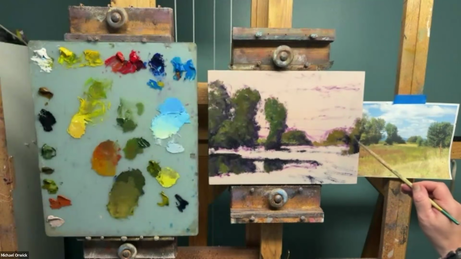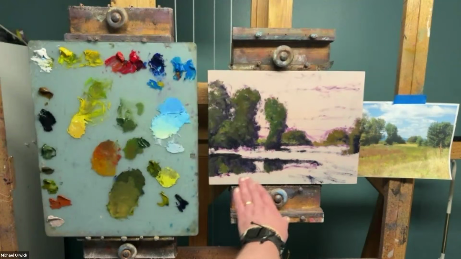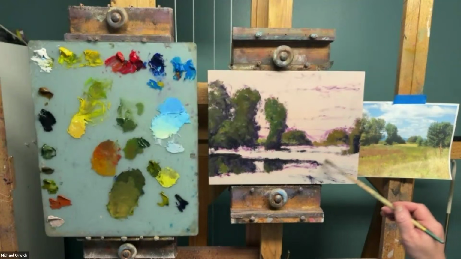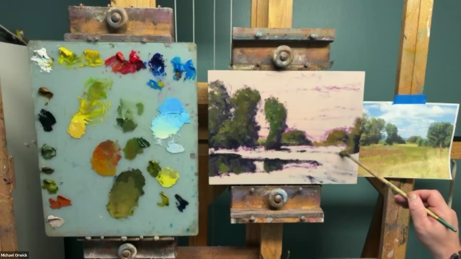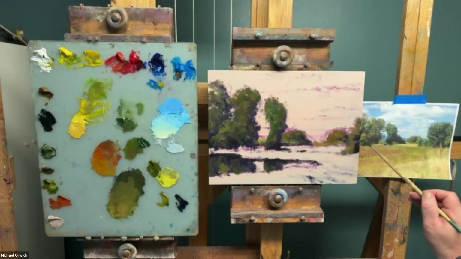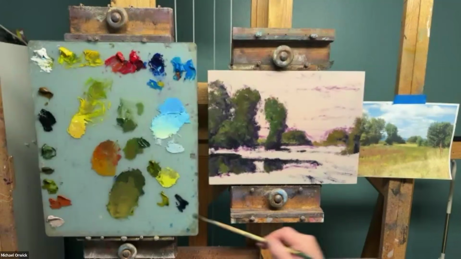Not positive about this little tree paint playing peekaboo here on the right side. I was kind of thinking it would help to turn the shapes, bring it back in. But I maybe have to make it even a little bigger so it's not just right on the very edge here.